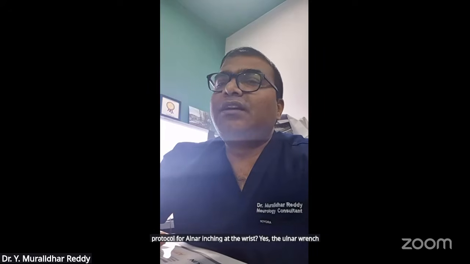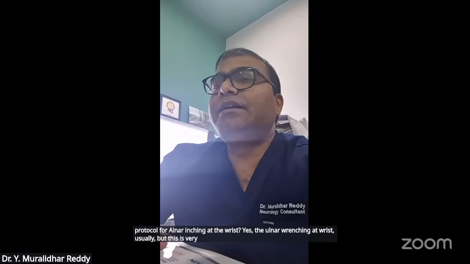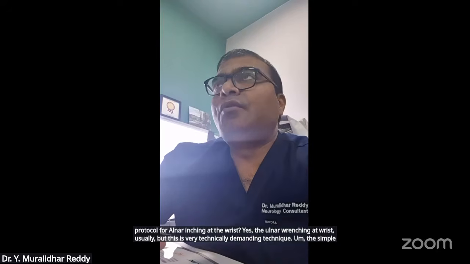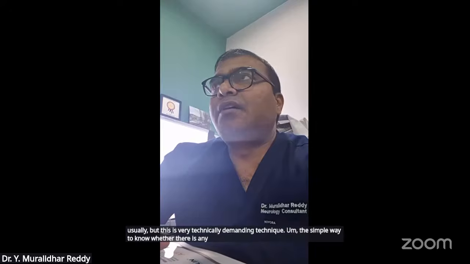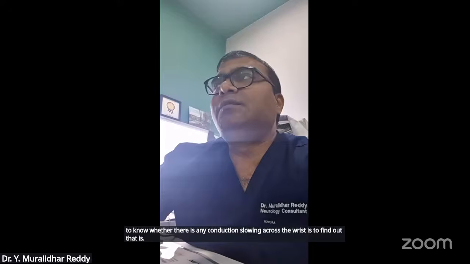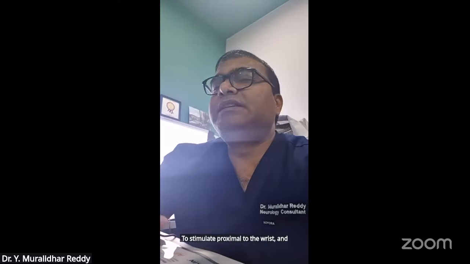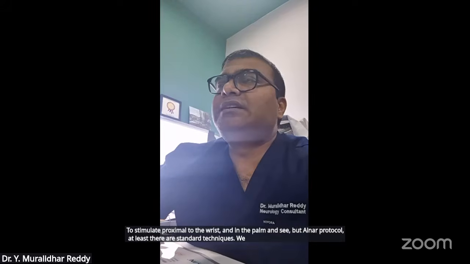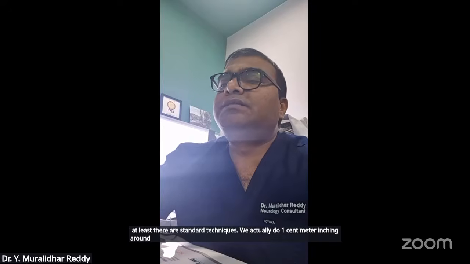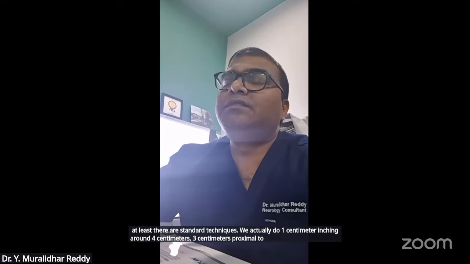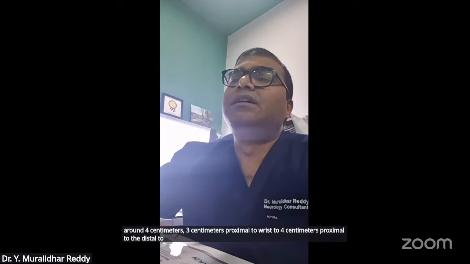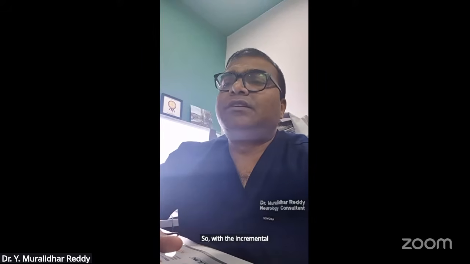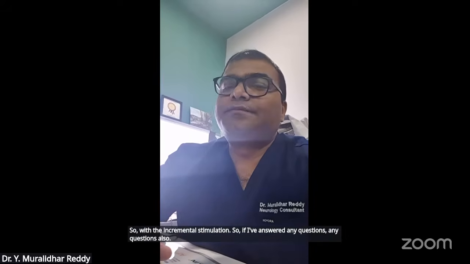Protocol for ulnar inching at the wrist: this is a very technically demanding technique. The simple way to know whether there is any conduction slowing across the wrist is to stimulate proximal to the wrist and in the palm and see. But for the ulnar protocol at the wrist, there are standard techniques. We do 1 centimeter inching, from 3 centimeters proximal to the wrist to 4 centimeters proximal to the distal wrist crease, with incremental stimulations. If I have missed answering any questions, you are welcome to ask.